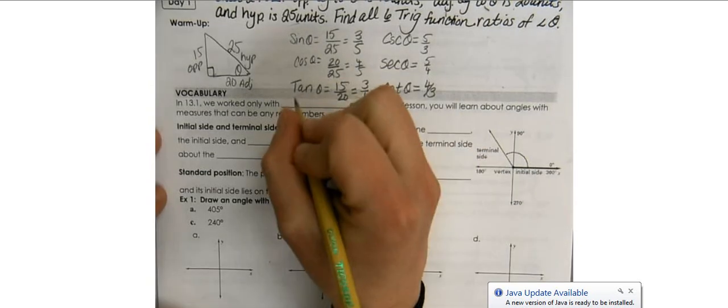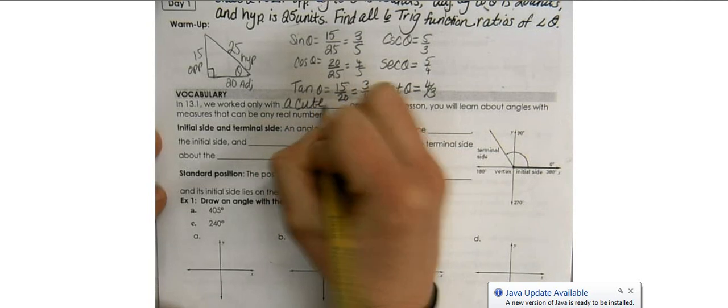So now we're going to go ahead and get started by talking about how to graph angles onto a coordinate plane. Now in the first lesson, 13.1, we only worked with acute angles. But in this lesson, we're going to be learning about angles with measures that can be any of the real numbers that are out there. So we're going to be working with a lot of different types of numbers today.